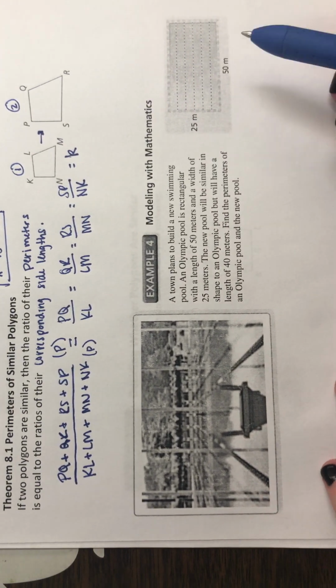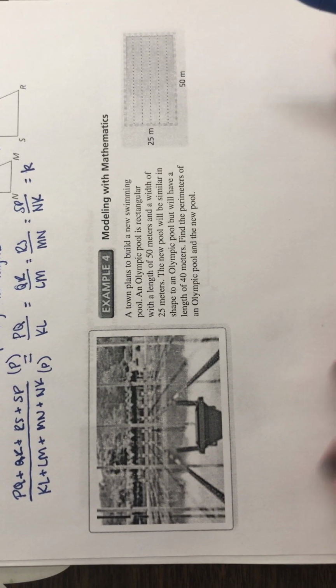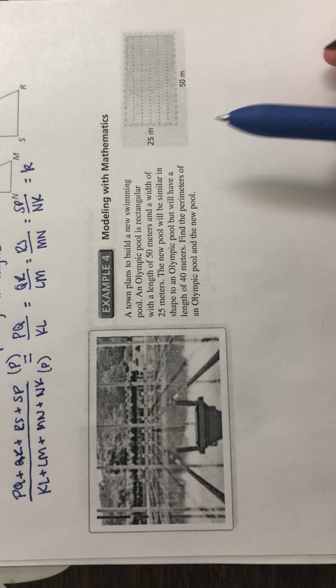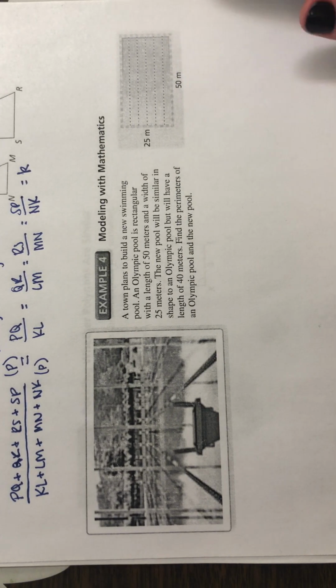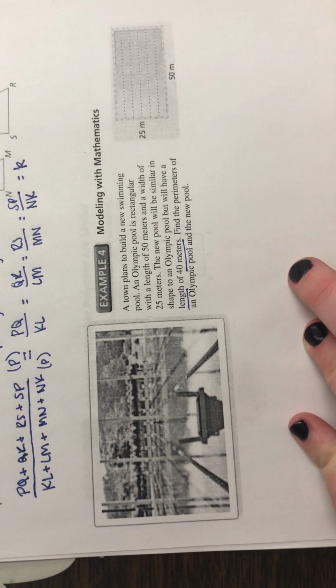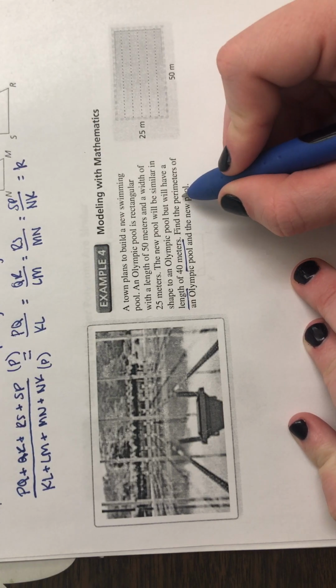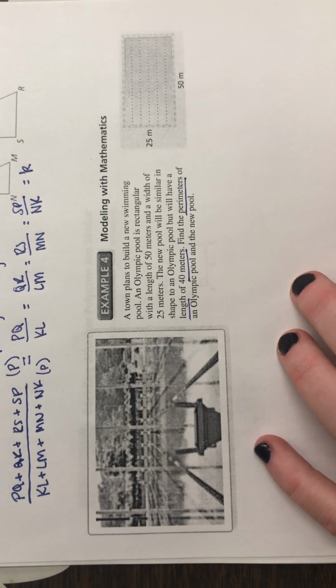Now looking at example 4, it says a town plans to build a new swimming pool. An Olympic pool is rectangular with a length of 50 meters and a width of 25 meters. You can see that in this picture right here. The new pool will be similar in shape to an Olympic pool, but will have a length of 40 meters. Find the perimeters of an Olympic pool and the new pool.